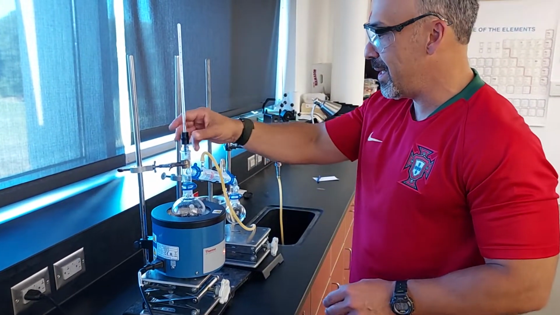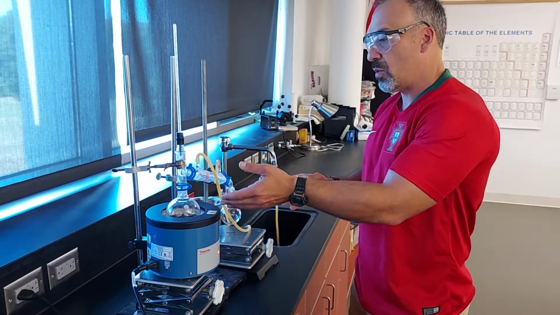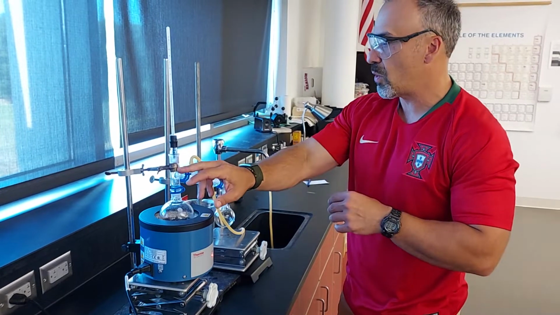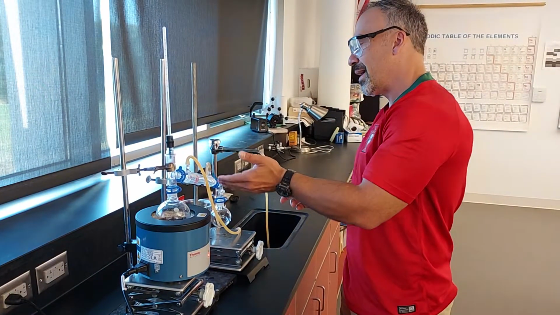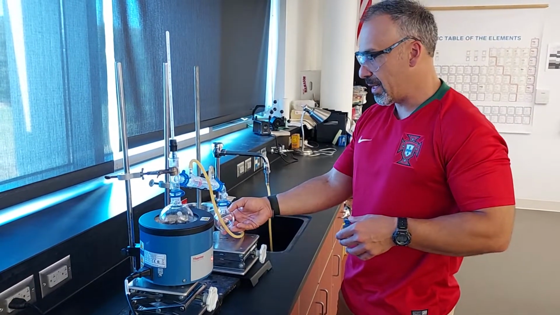And so the idea is we heat it up. This is a condenser. It's going to change into steam, or rather into a gas. It's going to come through this condenser. The condenser is going to change it back into a liquid, and we're going to collect it in this receiving flask.